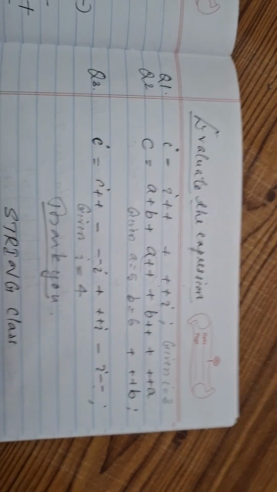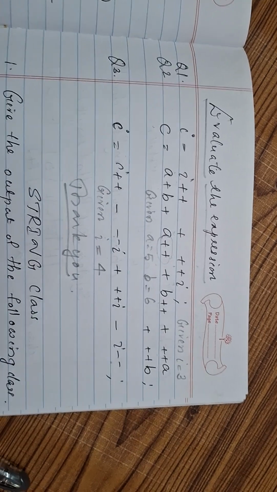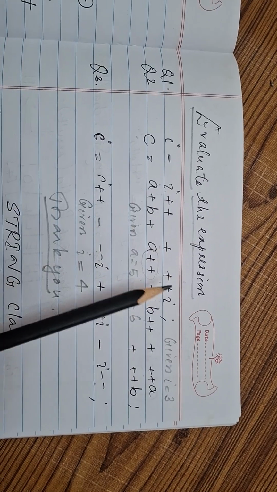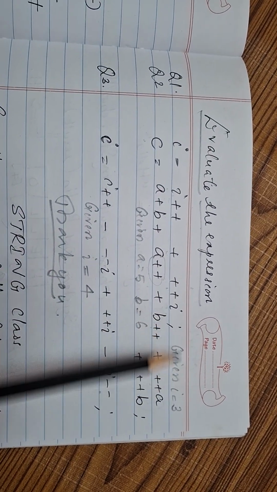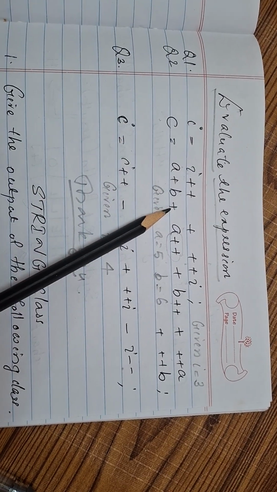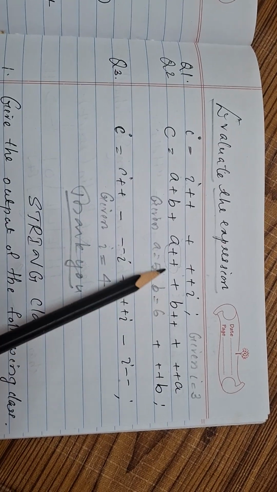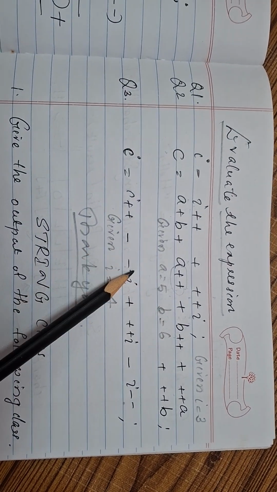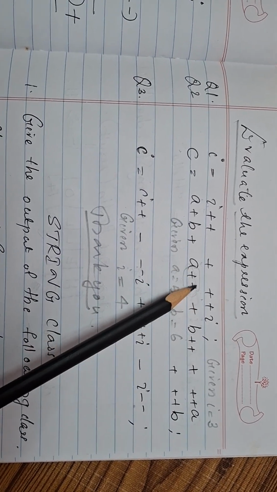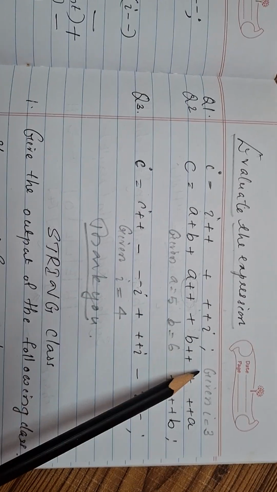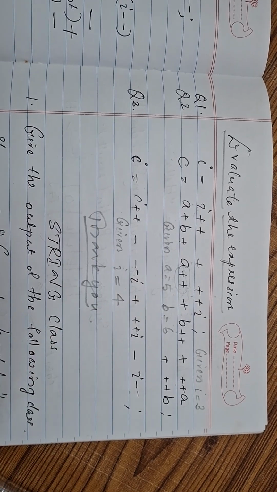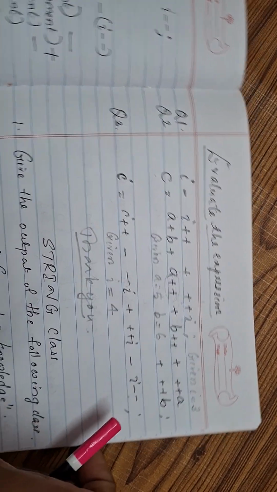Hi friends, we usually come across questions like evaluate the expressions, for example question 1: i = i++ + ++i, given i = 3. So we have to evaluate the final value for i. Likewise a++ + ++b, where we are using increment and decrement operators like this. We have to evaluate the expression. So here the trick is that i++ postfix and ++i prefix evaluate in two different ways, so it will always lead to a wrong answer.